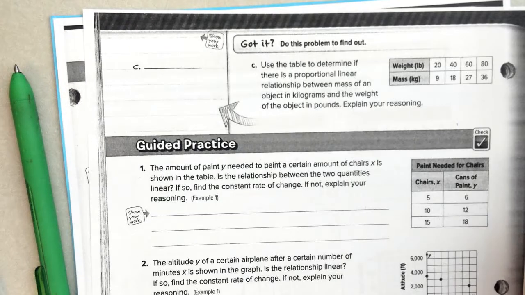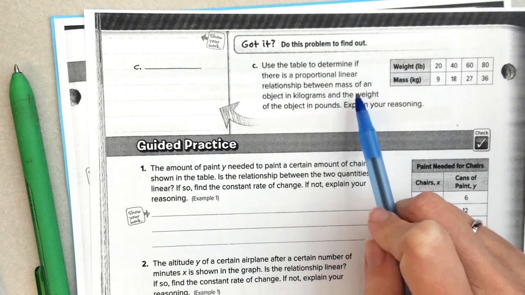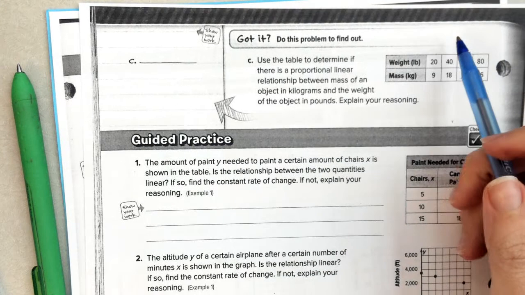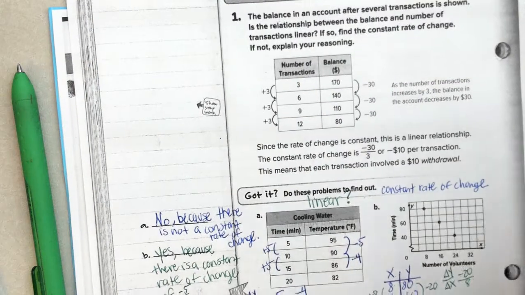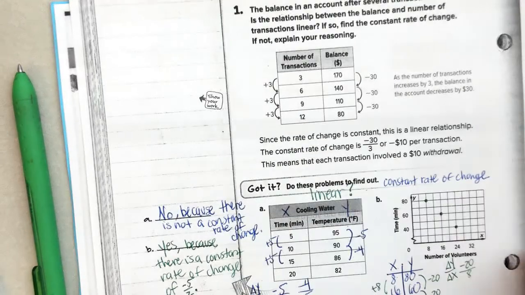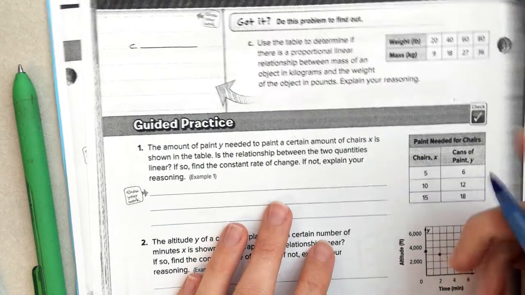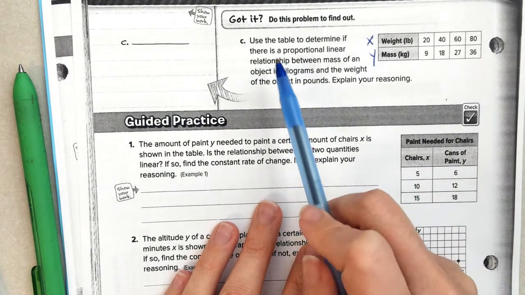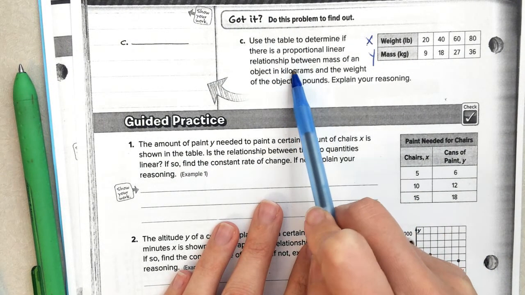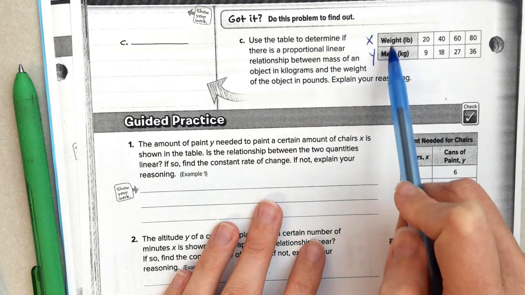So it says, use the table to determine if there is a proportional linear relationship between the mass of an object in kilograms and the weight of the object in pounds. Now, normally when we have our tables this way, it's always x and then y. Just so you know, it also tells you in the problem, we're comparing kilograms in mass to weight in pounds. So we're doing mass to weight.